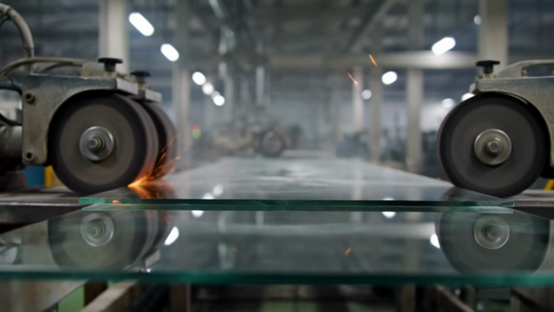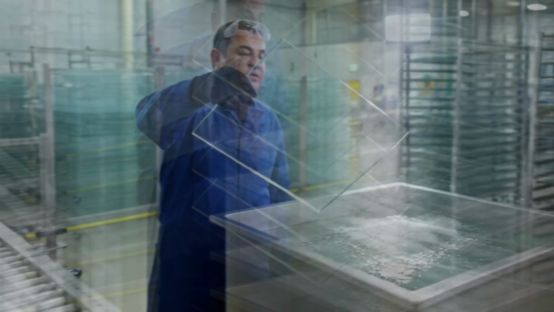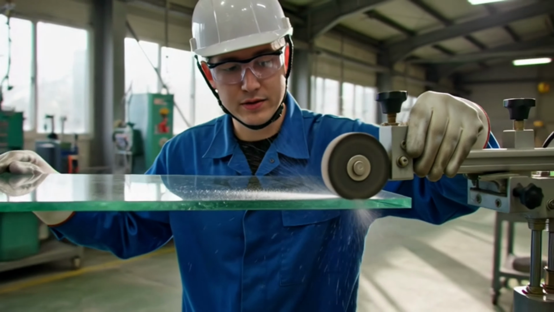The edges of the glass are smoothed using grinding machines. This makes the glass safer to handle. It also improves the appearance.